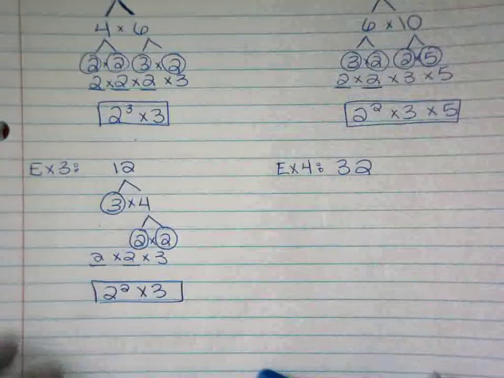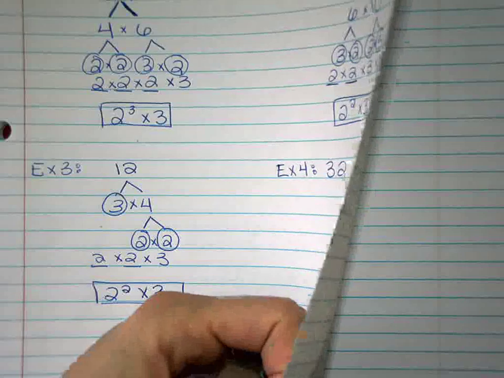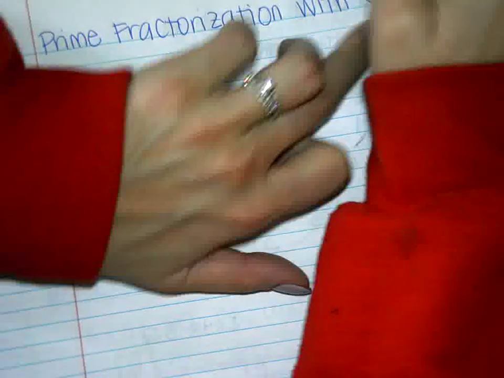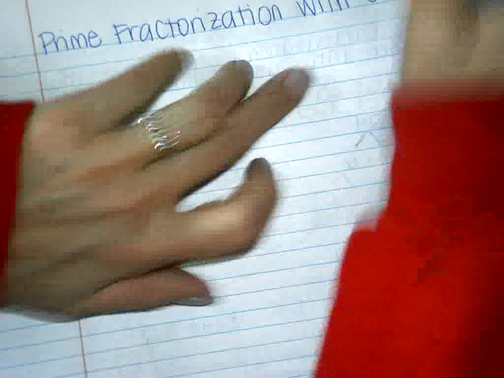Okay, so we can use prime factorization. So I'm going to label this prime factorization with GCF and LCM.